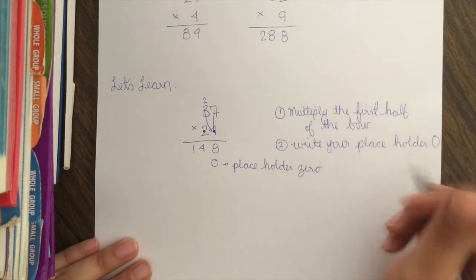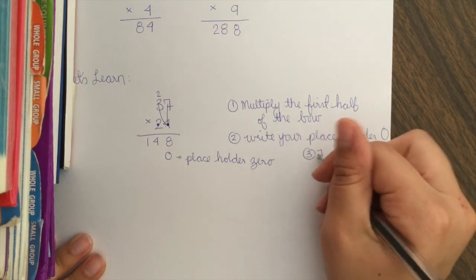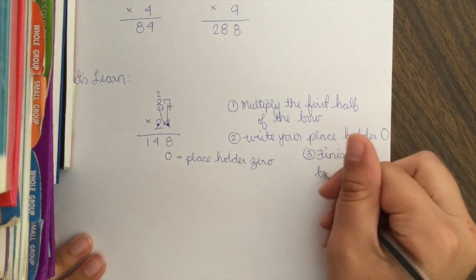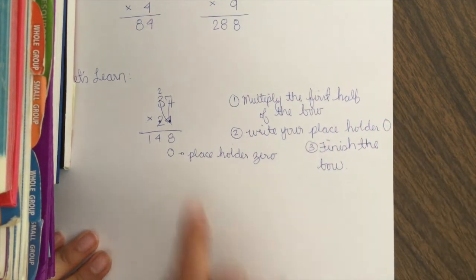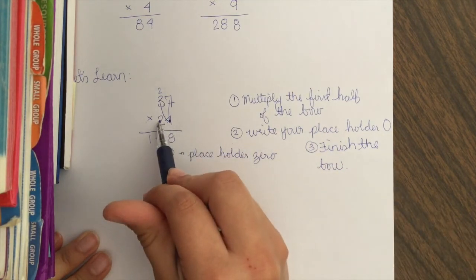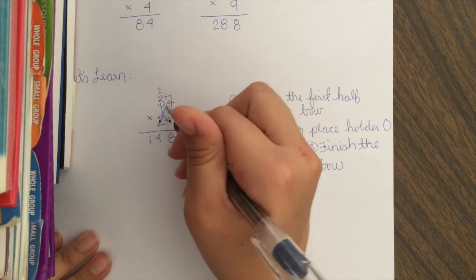And then step 3 is going to be finish the bow. So I've done the first half of the bow, I've written my placeholder 0, and now I'm going to go back to my bow. Okay, the third line goes over, so 2 and 7.